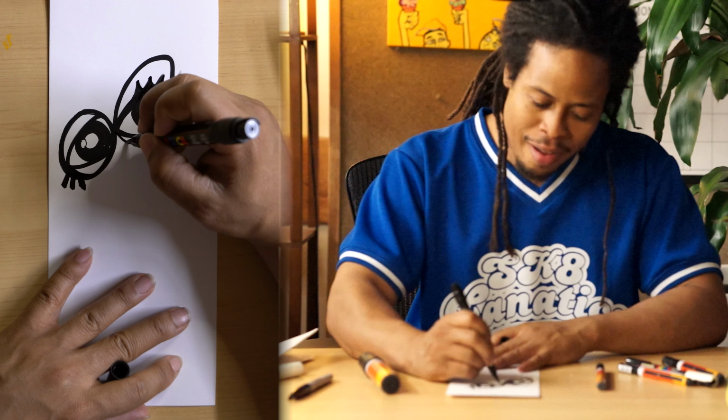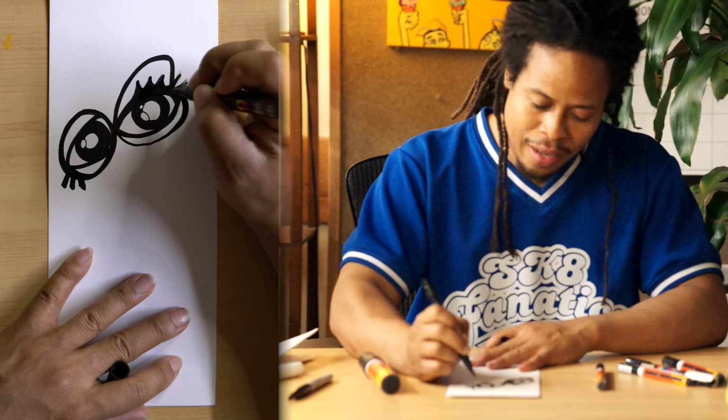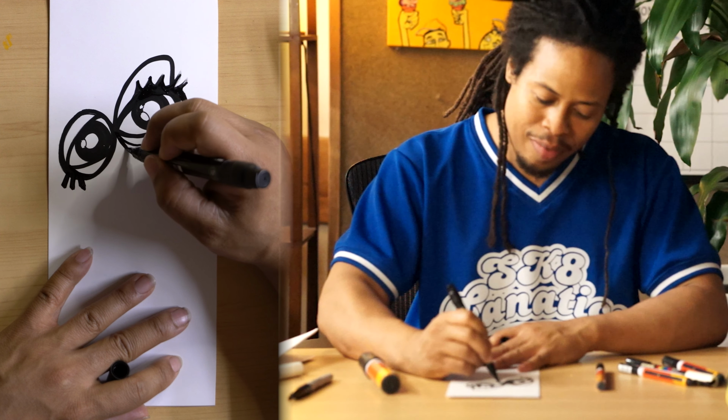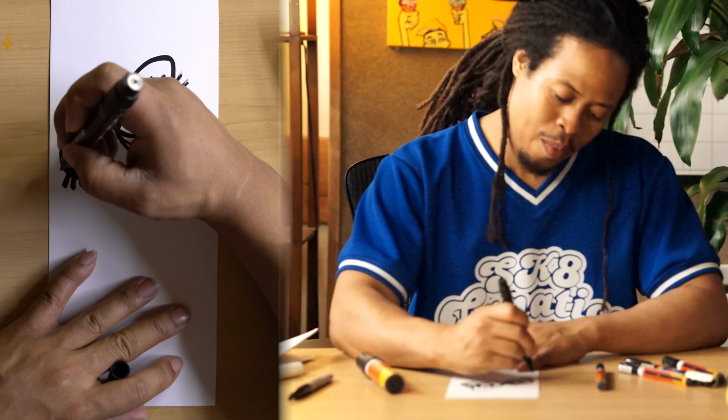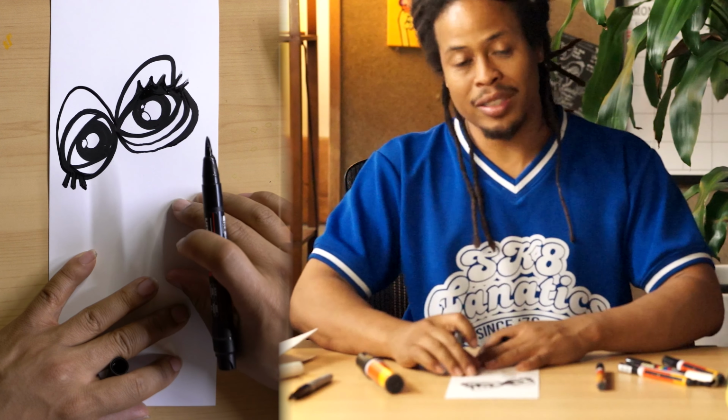I can make fine lines here, push a little harder and get a thick line. Fine, thin lines, push a little harder, get a little thicker line. All right, and then I think I'm gonna add one last detail to the eye before moving on to the next step.